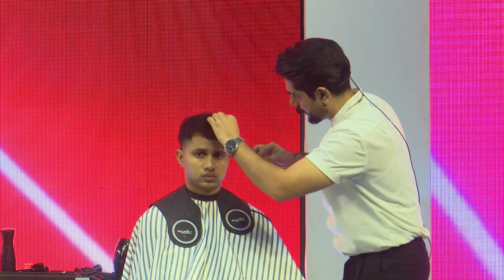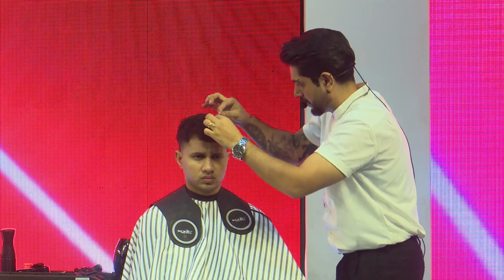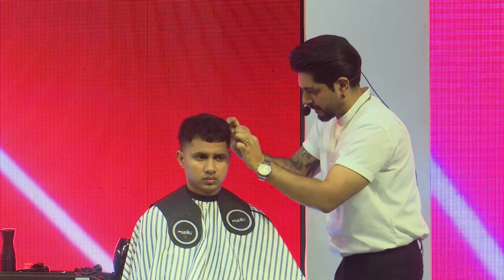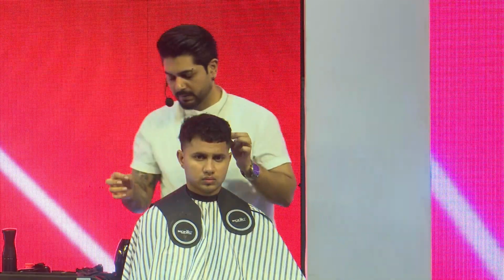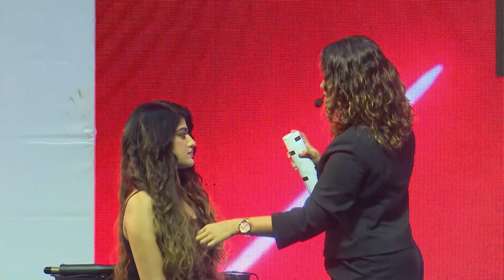For the finishing, you can use any setting, fixing spray that you like. Maybe when I'm finishing it, I like to lift up the roots a little bit and put in my product.